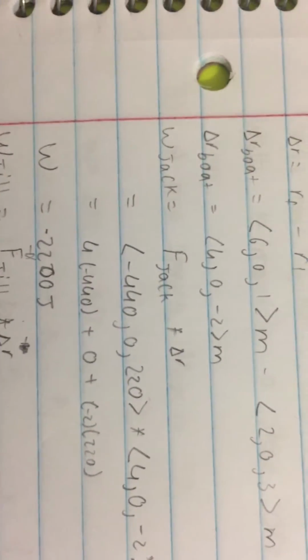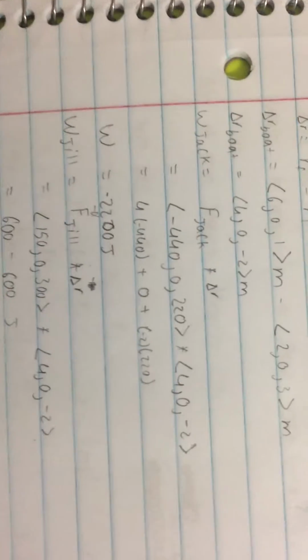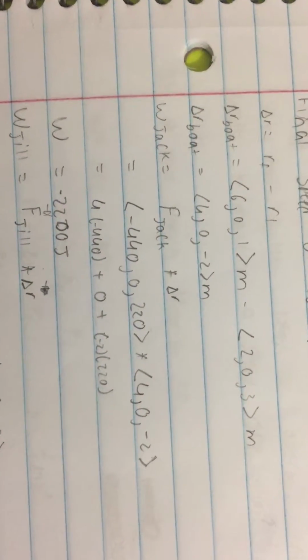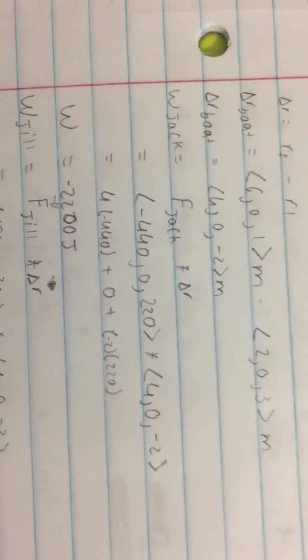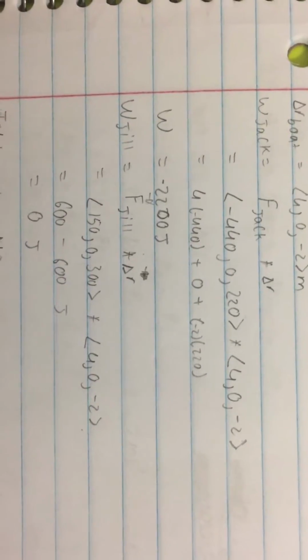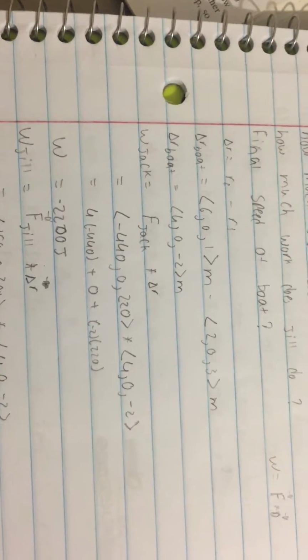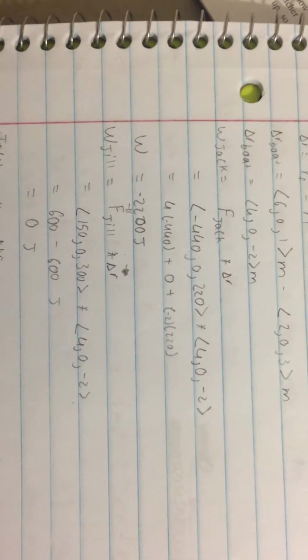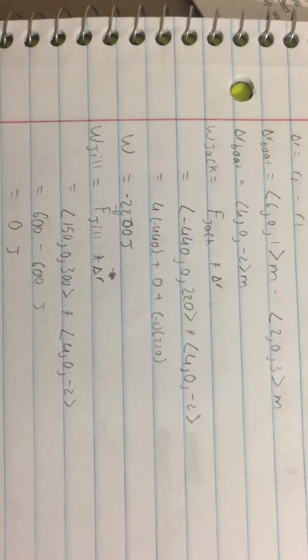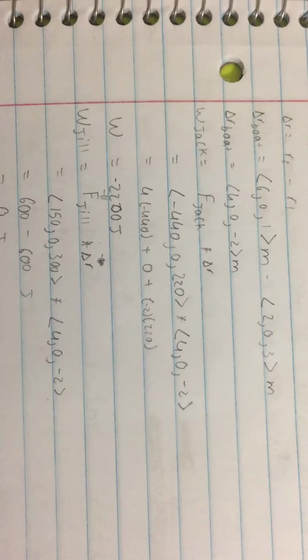So the work done by Jack is negative 2,200 joules, and for Jill it was 0, which was strangely odd. Because Jill did 0 work, I thought it was 0 because maybe the direction that Jill was pushing was perpendicular to the movement of the boat.